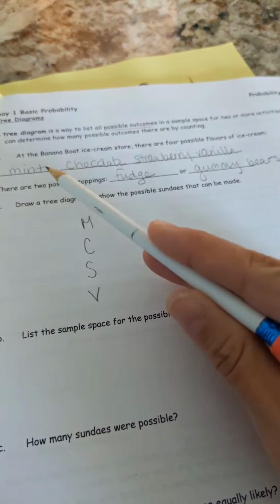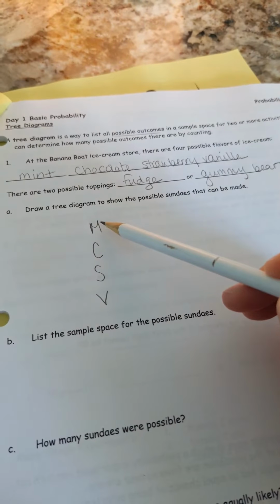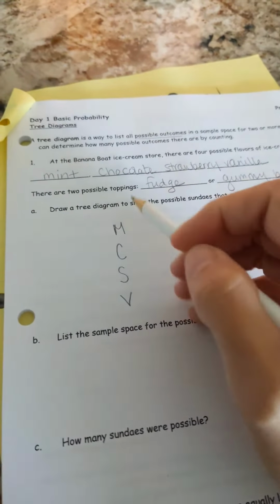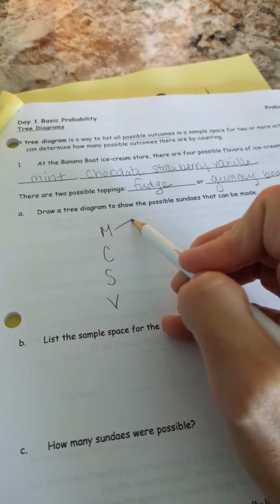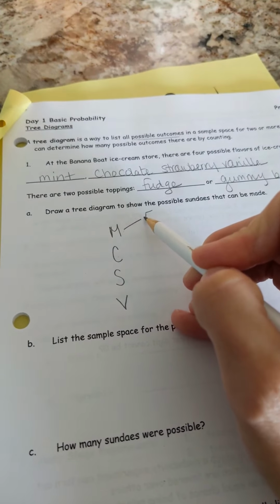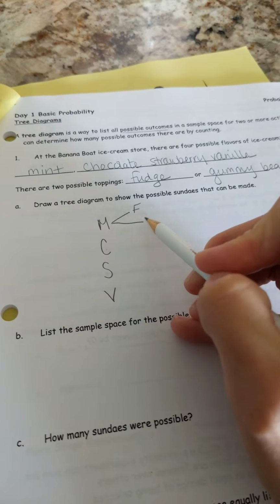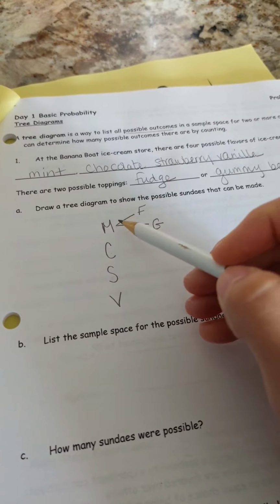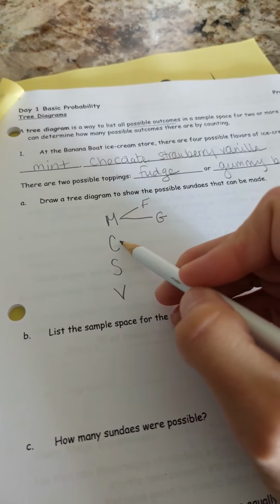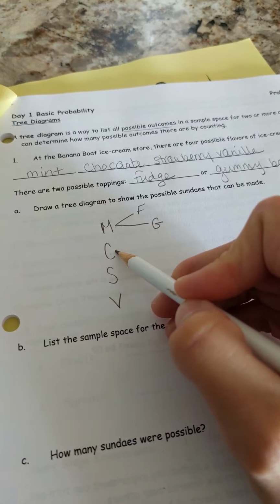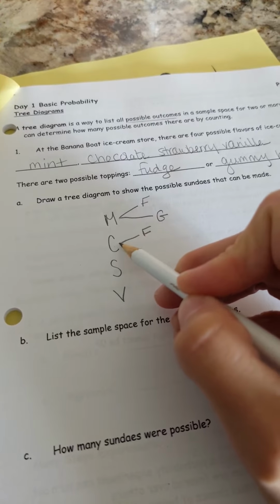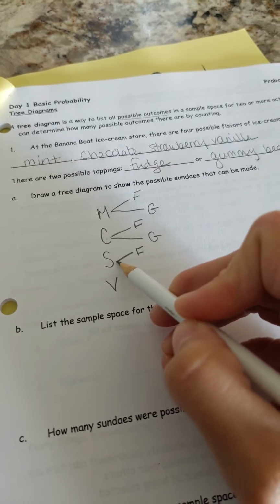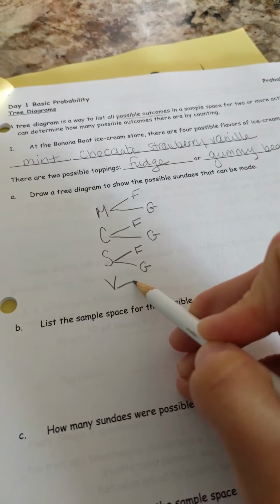Starting with our first set of options, we have mint, chocolate, strawberry, and vanilla ice cream. If we get mint ice cream, we branch off and could get fudge as a topping, or we could get gummy bears as a topping. That's why it's called a tree diagram, because we're forming a tree with these branches. Let's go down to chocolate. We could get chocolate ice cream with a fudge topping or gummy bear topping. You see how it works? And this is a tree diagram.